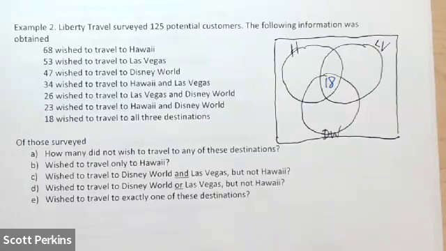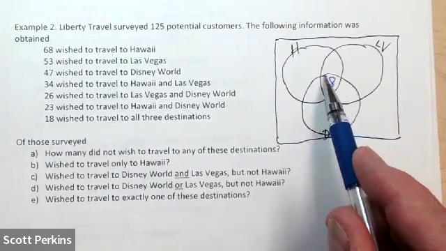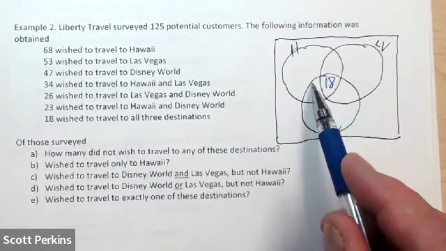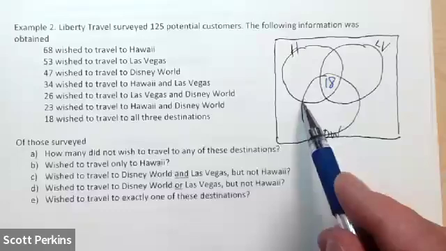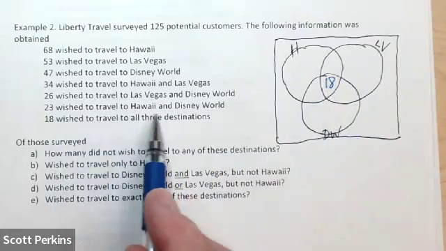Now I'm going to work my way up the ladder. 23 wanted to go to Hawaii and Disney. So the next statement right above. Now, again, don't read that as Hawaii and Disney, but not Las Vegas. That's not what it says. It says there's 23 people in the Hawaii and Disney football. Well, how many people are already in that football because of the space we filled in? 18, yes. So these 18 want to go to Hawaii and Disney World, right? They also just happen to want to do something else, but that has no bearing on this statement.